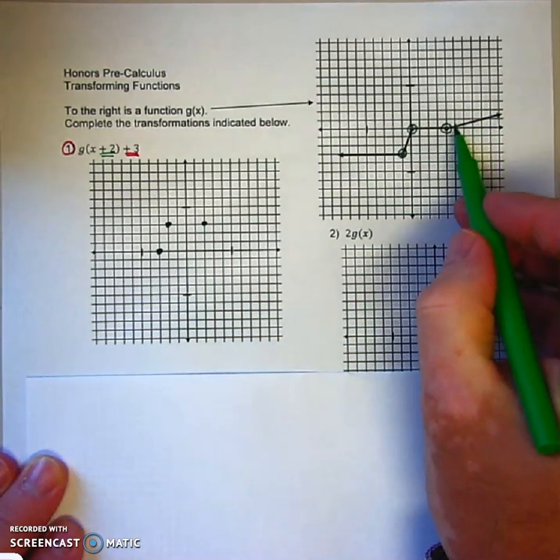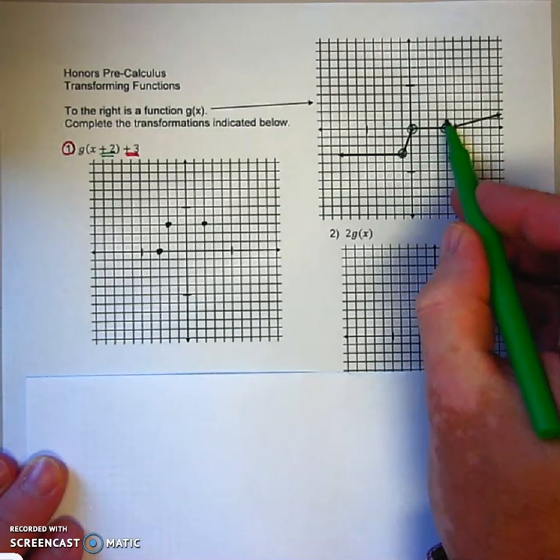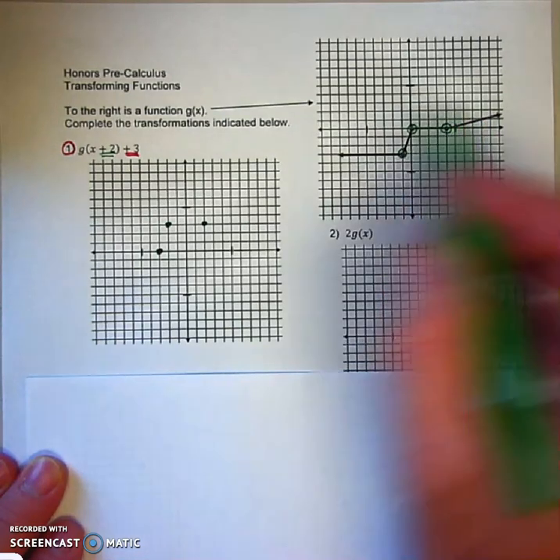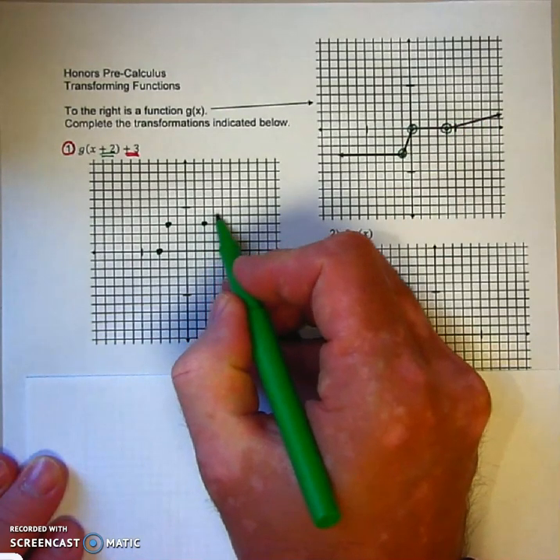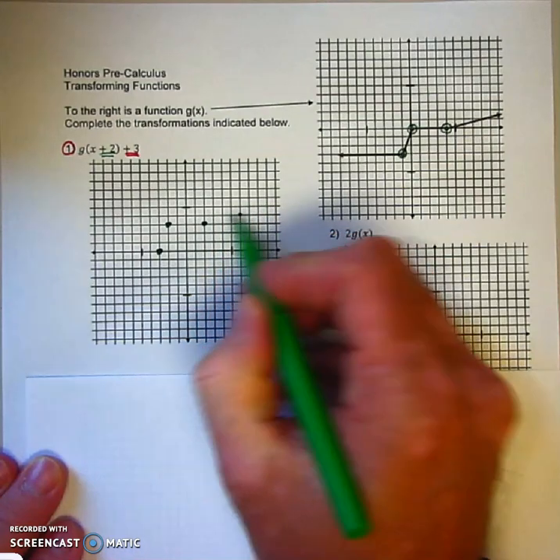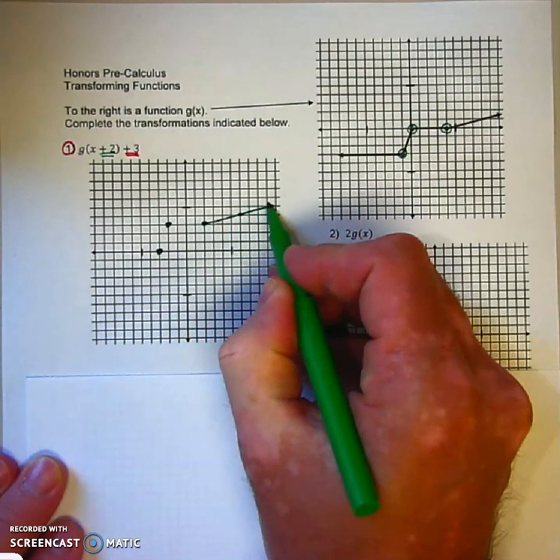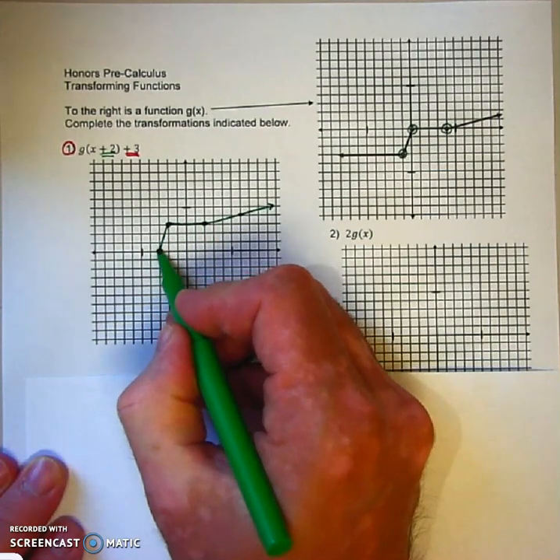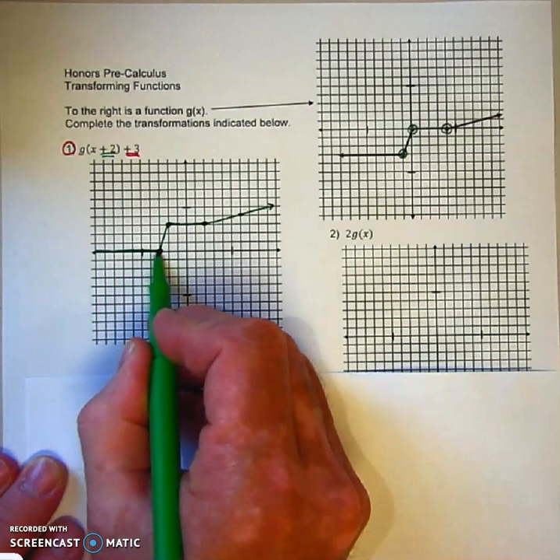Now, this line here seems to have a slope. The rise is 1, the run is 1, 2, 3, 4. So 1, 1, 2, 3, 4, right there. So we can just do a little shift, and it really doesn't seem like this is that difficult.